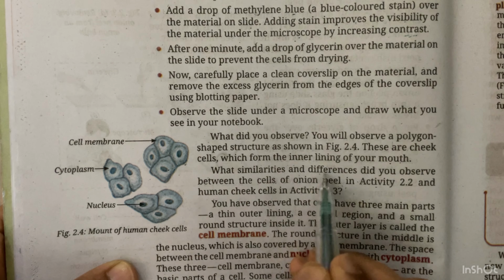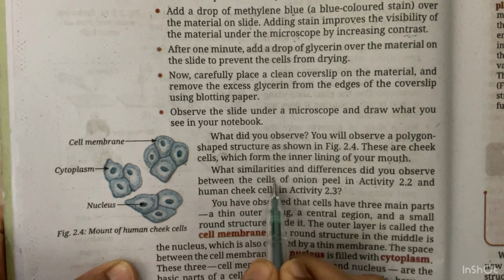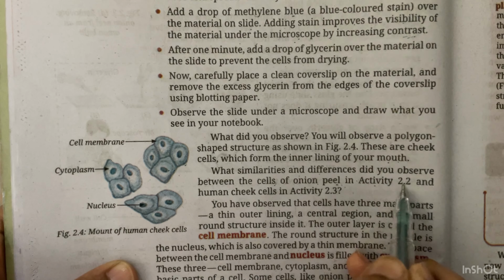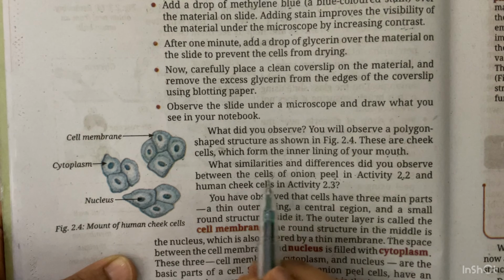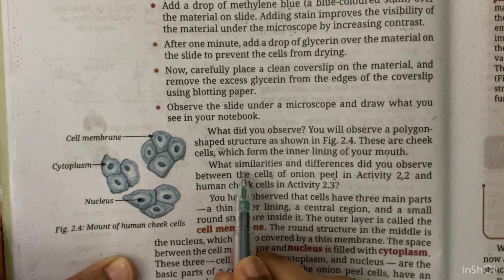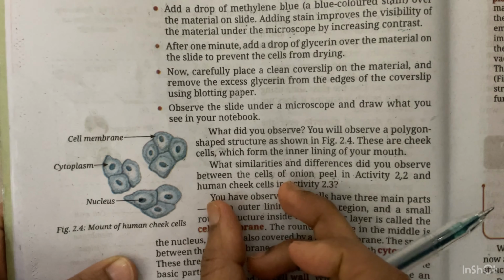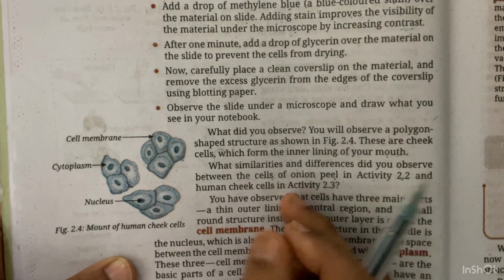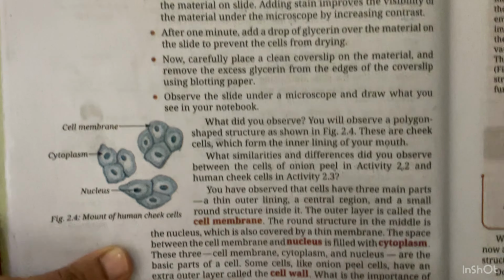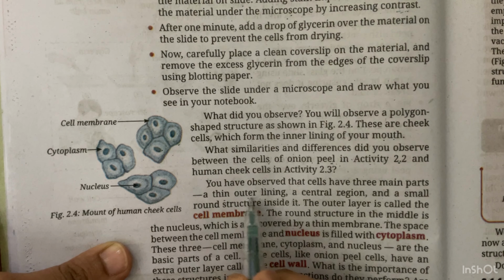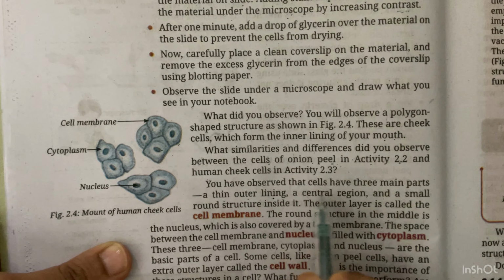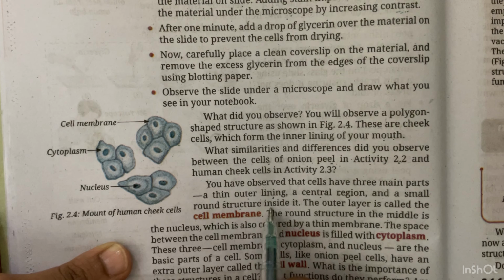Now what similarities and differences did you observe between the cells of the onion peel, from Activity 2.2, and the human cheek cells in Activity 2.3? So now we have to find the similarities between these two cells, and the differences between them. You have observed that the cells have three main parts: a thin outer lining, a central region, and a small round structure inside it.